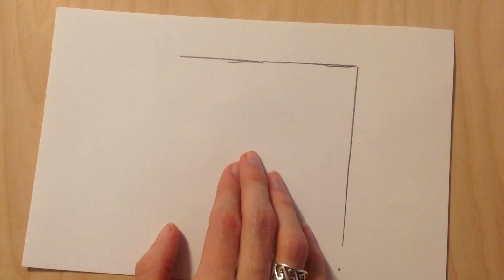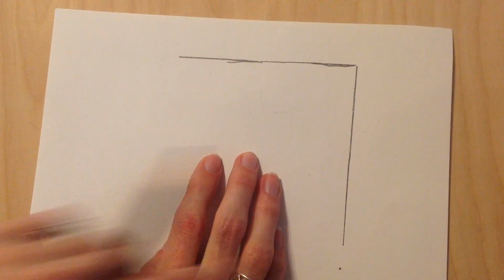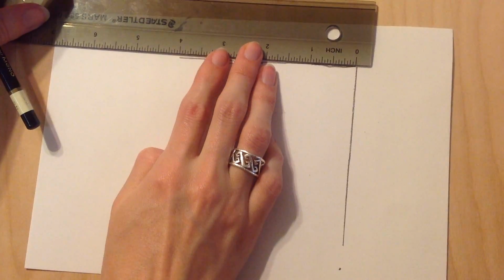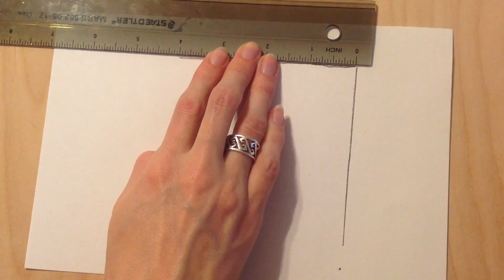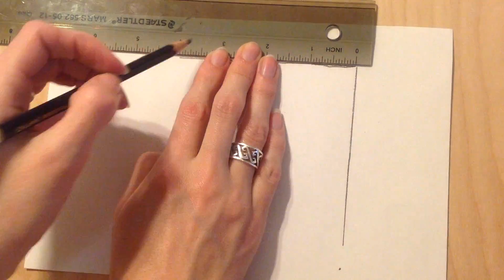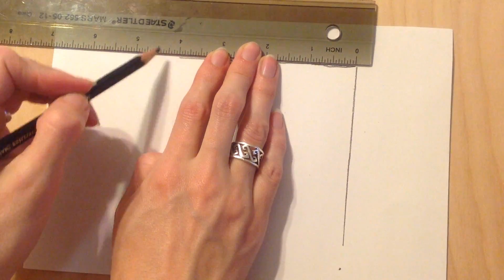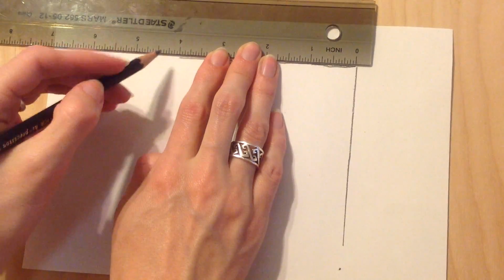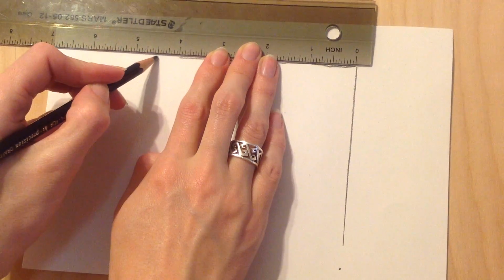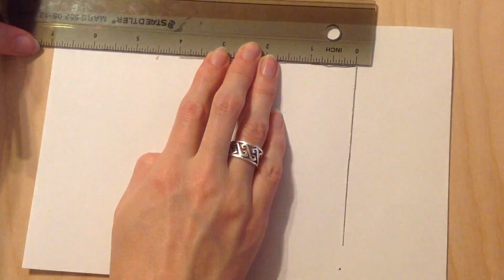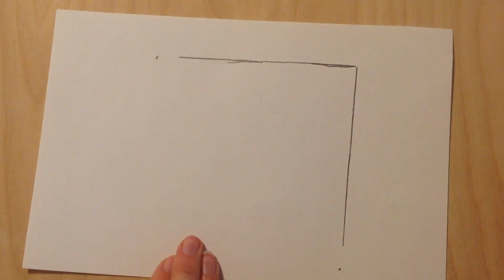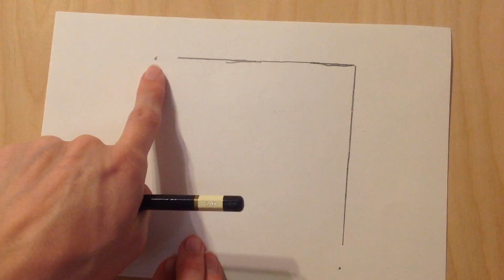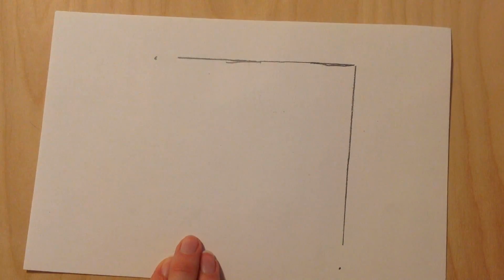Okay. Now, I also need another dot, just like I had with this one. And I want that dot to be 1/2 inch away. So I have a line that stops at the number 4. I want a little dot that's 1/2 inch away. That means it's in between the 4 and the 5. Okay, so I've got 4 inches, dot and dot.